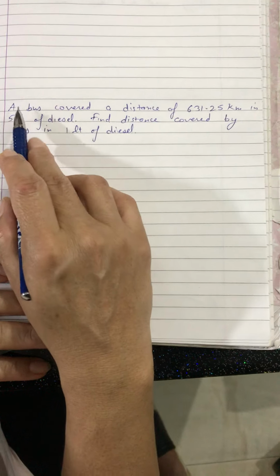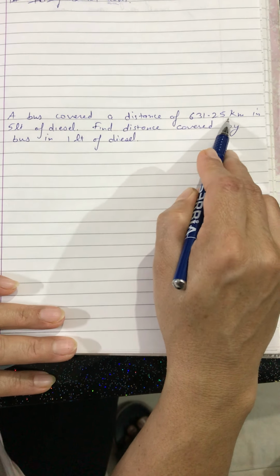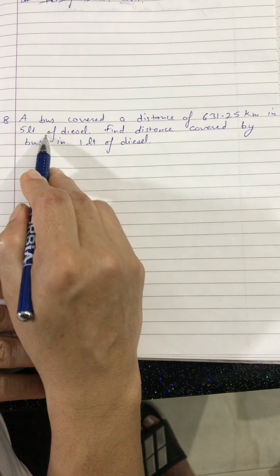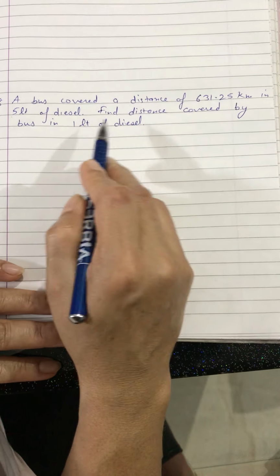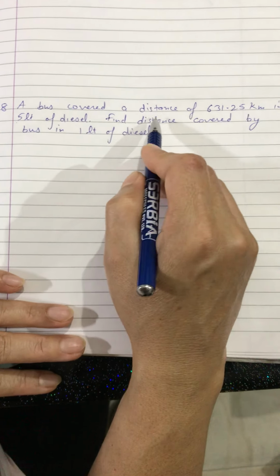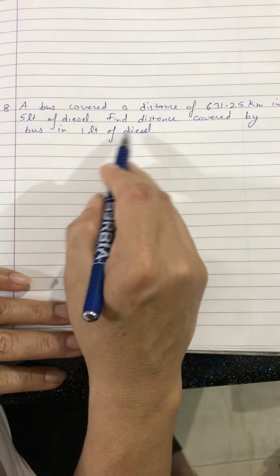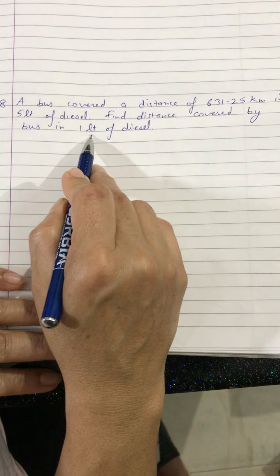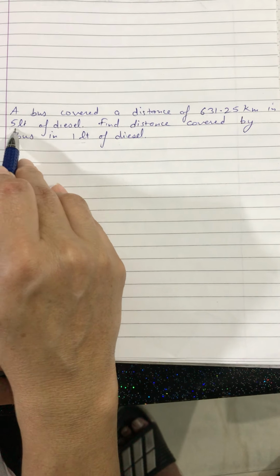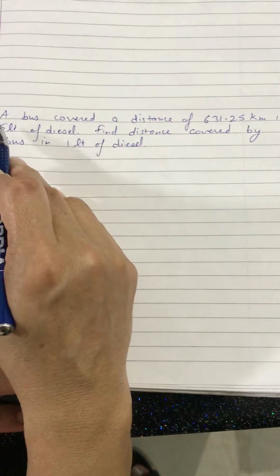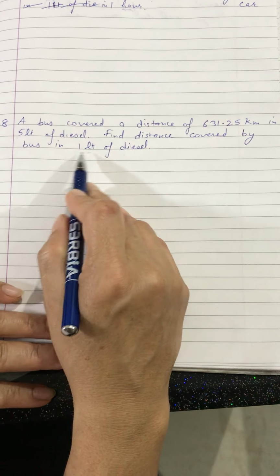Question number 8. A bus covered a distance of 631.25 kilometers in 5 liters of diesel. Find the distance covered by bus in 1 liter of diesel. Same question. Distance covered in 5 liters you are given. You have to find out the distance covered in 1 liter. Here there is no decimal in 5, so it is a very simple question. This distance will be divided by 5 and by long division we will find out the distance covered in 1 liter.